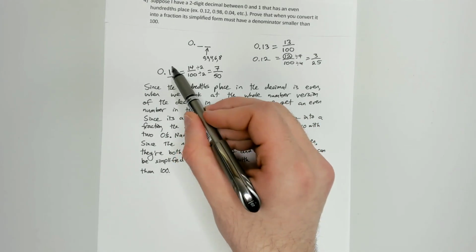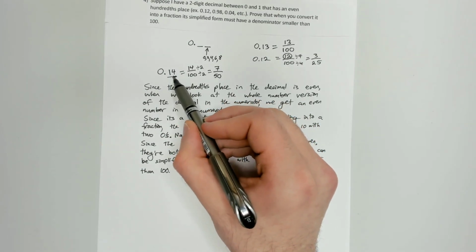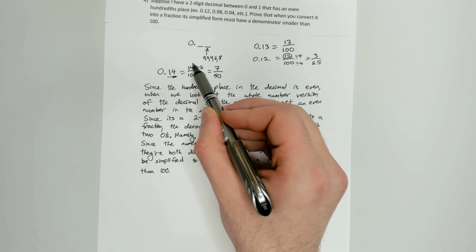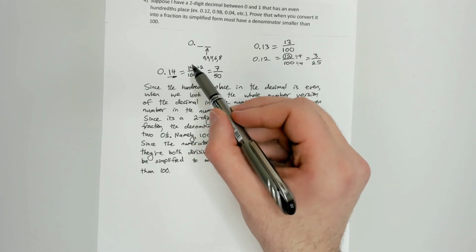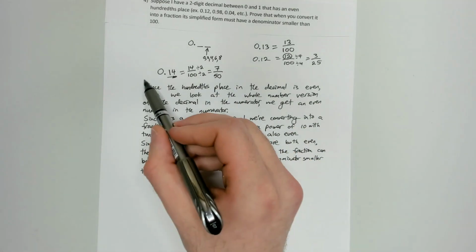So in this case, the 0.14, the hundredth spot was even, so when we looked at the number in the numerator, which is the 14, we get an even number in the numerator. All right, so that's what this first part is saying.